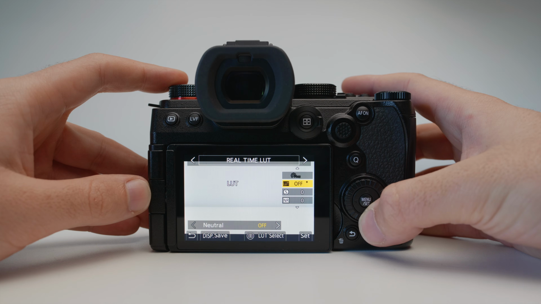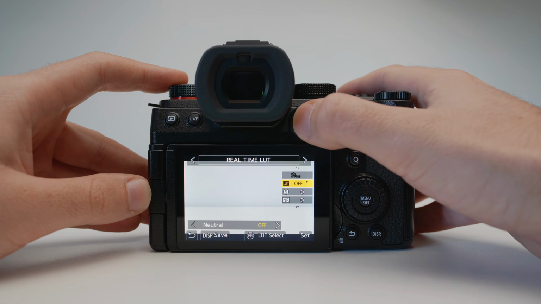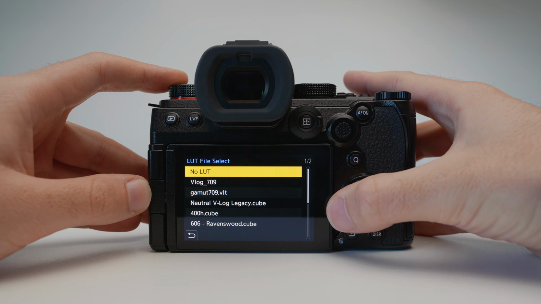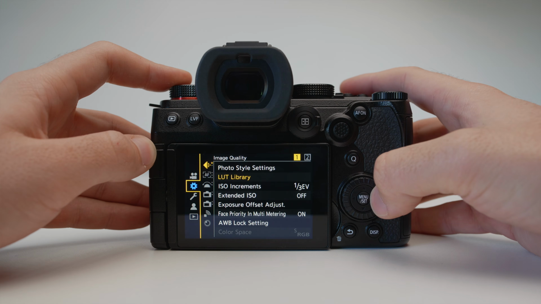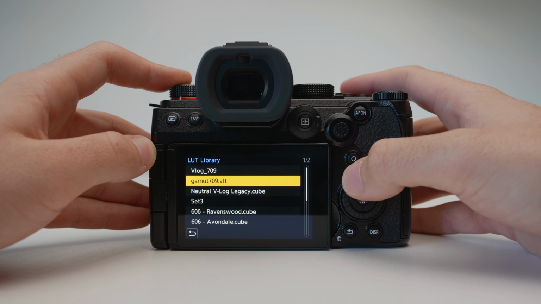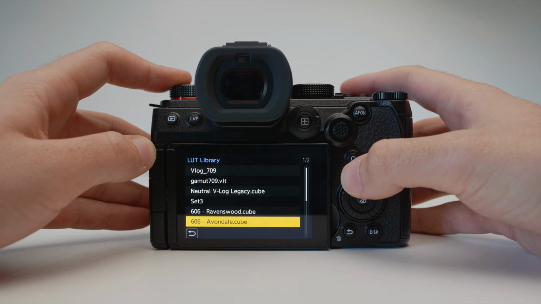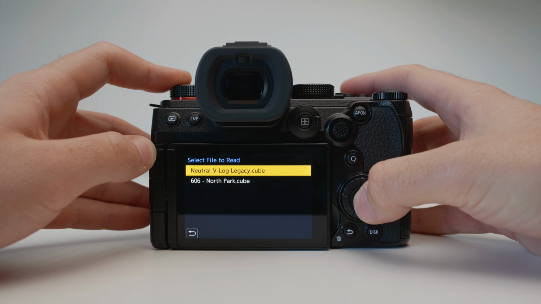When you hover over the LUT selection, you'll be able to toggle your chosen LUT on and off, plus use the focus mode button to select what LUT you'd actually like to use. In case you haven't done this step already, make sure you import whatever LUTs you'd like to use via the LUT library, and this can be found in the gear cog menu under Image Quality 1. And then within the LUT library you can load and store up to 10 of your own LUTs by simply copying them over from the inserted SD card.